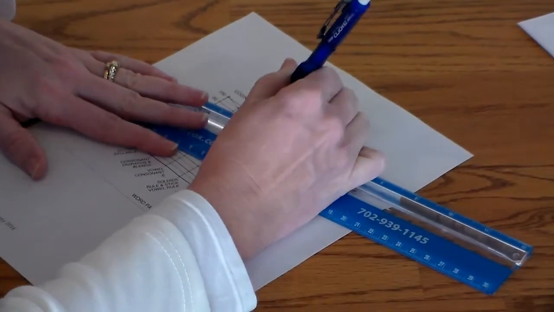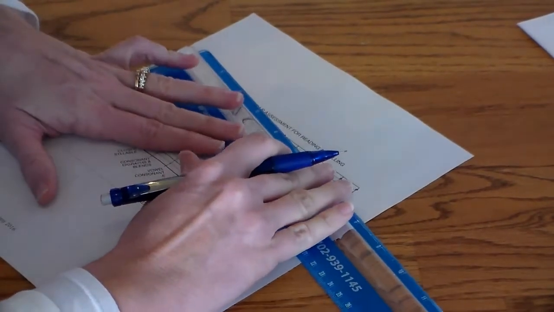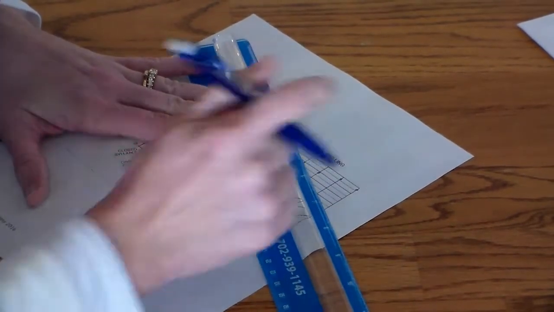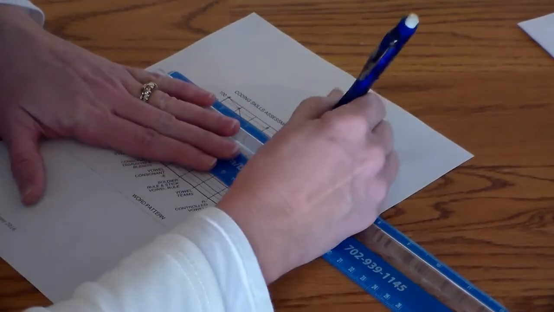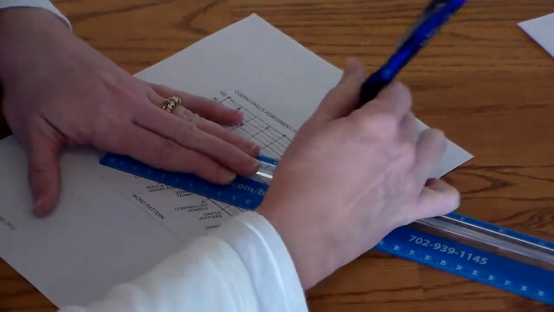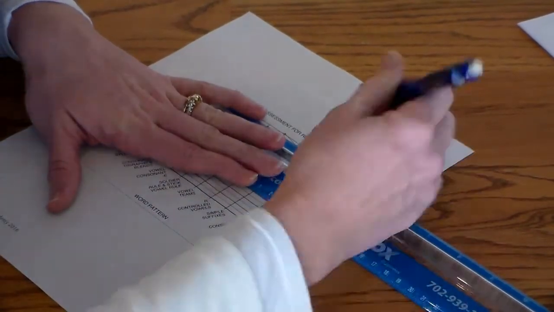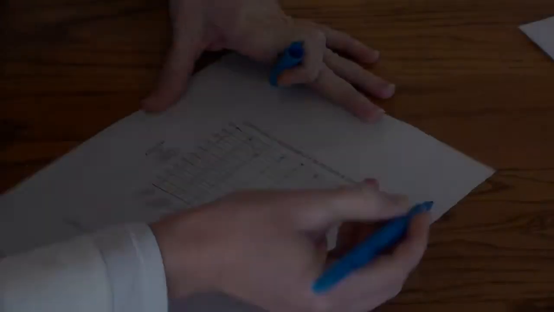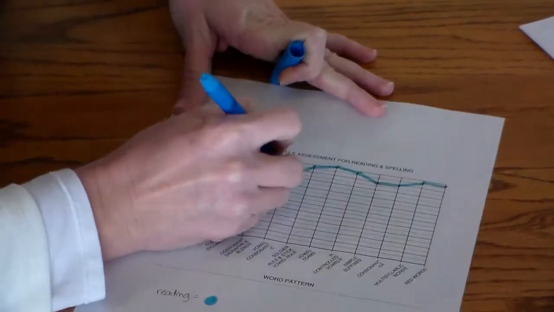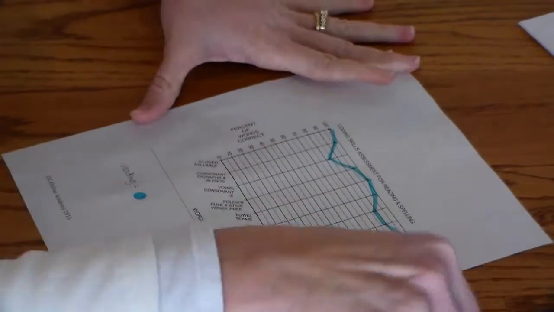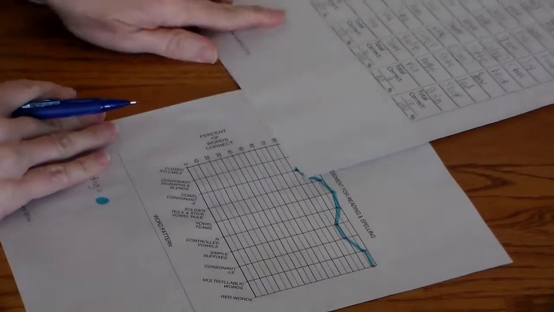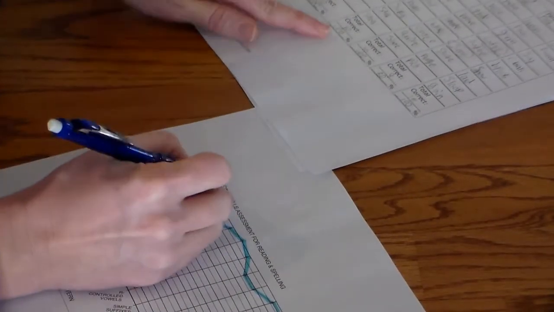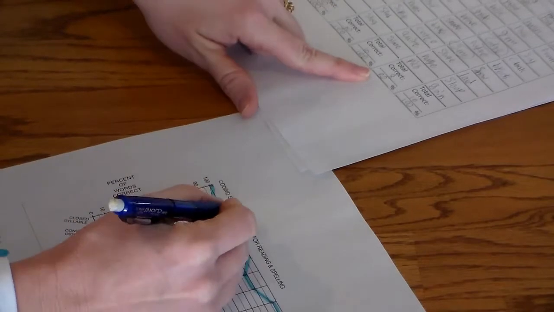Once you have all your dots in order, use your ruler to connect them. Take one of your colored markers and trace over your line. Also, don't forget to create a legend at the bottom of the page so others can see which line represents reading and which represents spelling. On the same graph, repeat the above steps for the spelling scores.